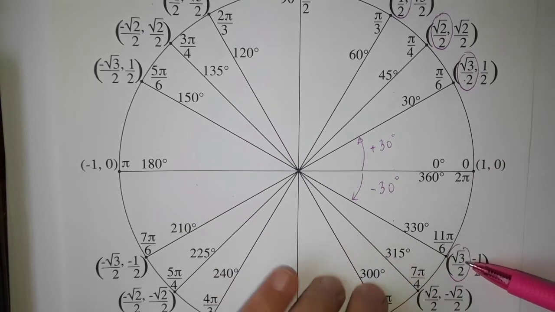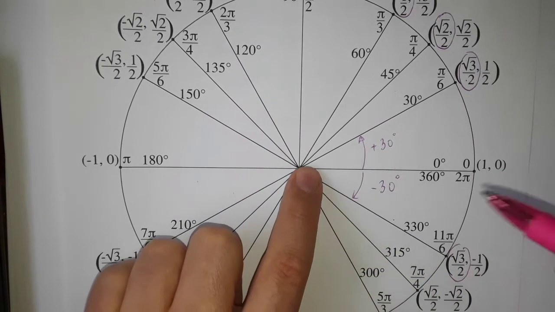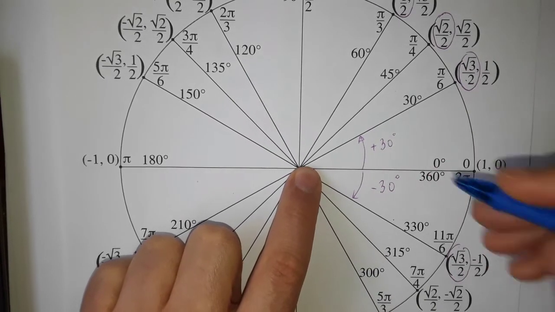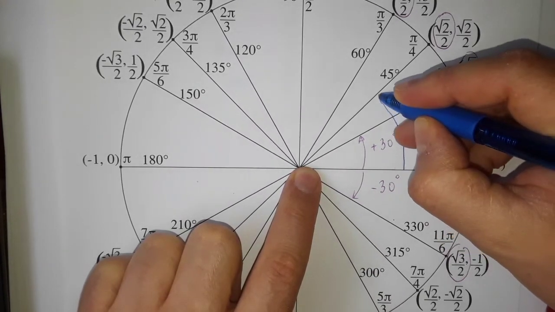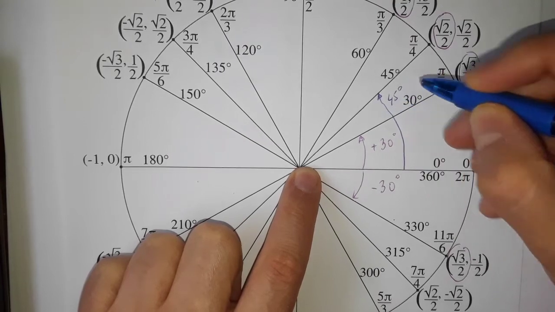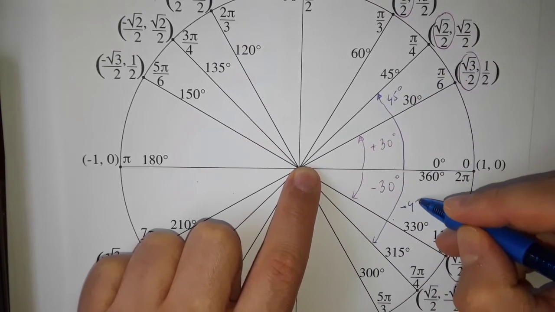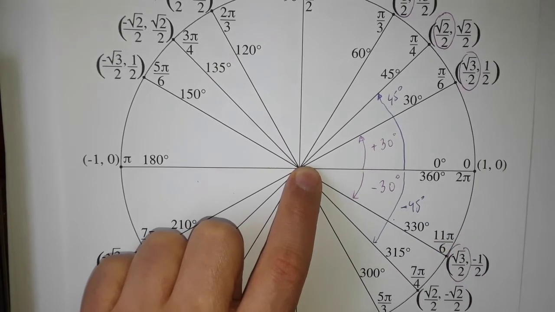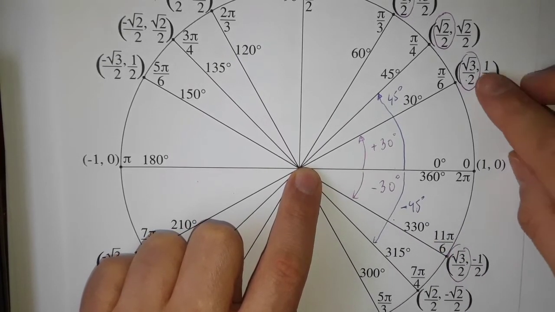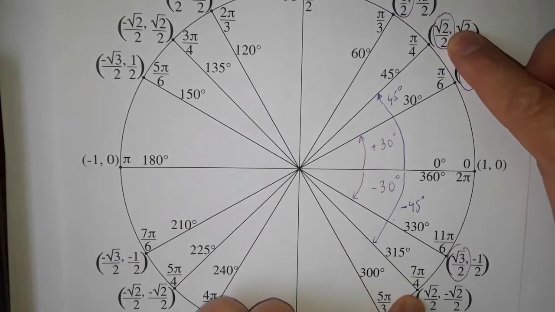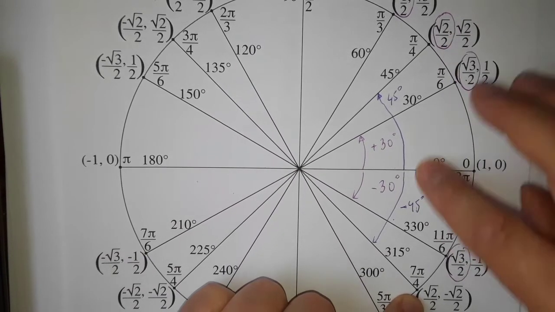What about if we look at positive 45 and negative 45? We also see that the cosines are the same. So there is a symmetry here.